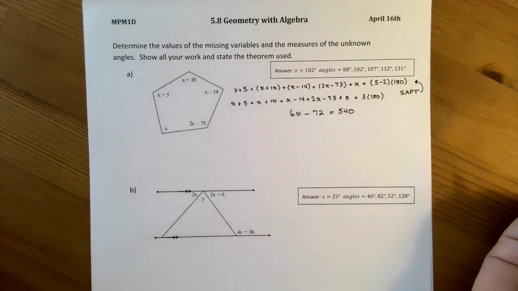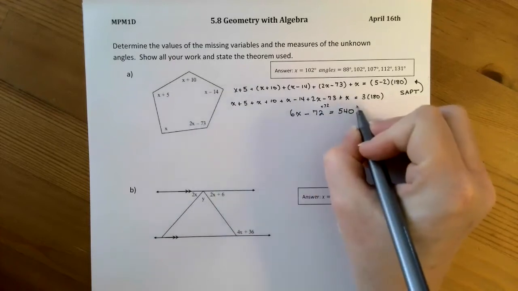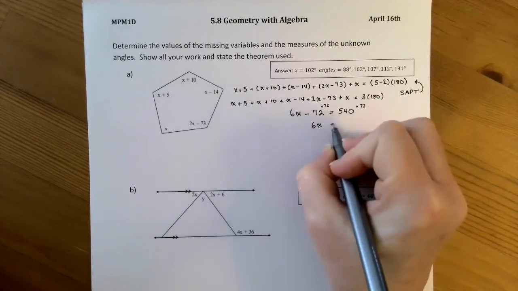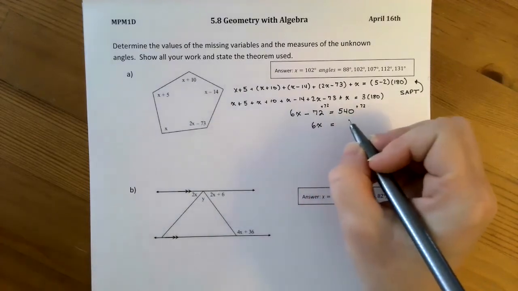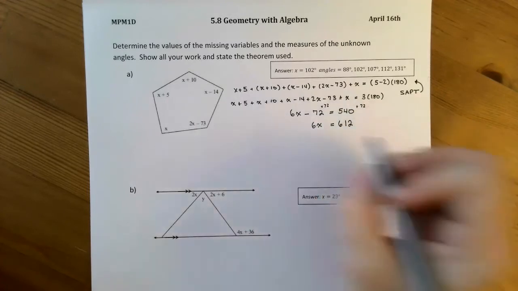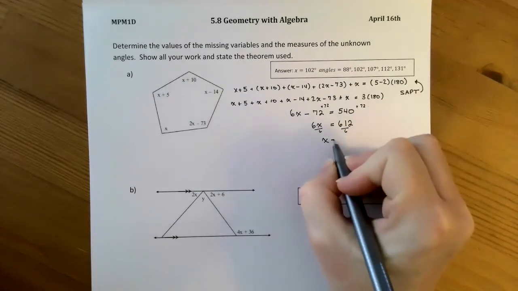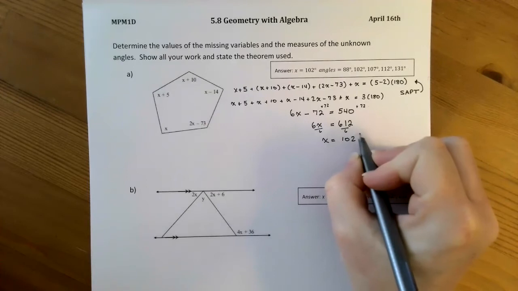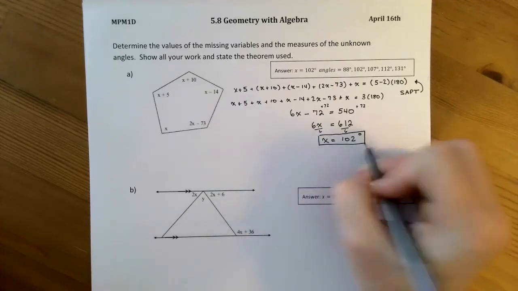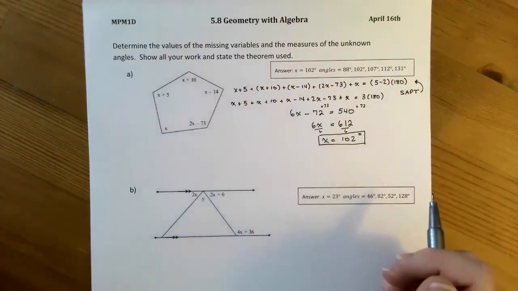So now I can go ahead and solve in the way that I normally do. I'm going to add that 72 to both sides. So 540 plus 72 is 612. And now I'm going to divide both sides by 6. So x is equal to 102 degrees. So I know what x is, but I don't know what the angles are. So now I have to calculate all of my angles.